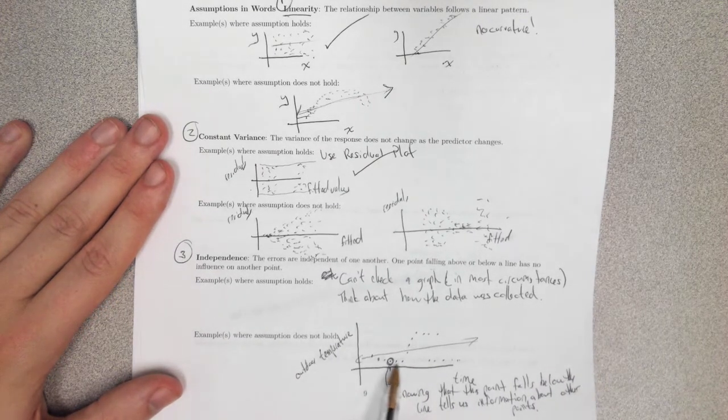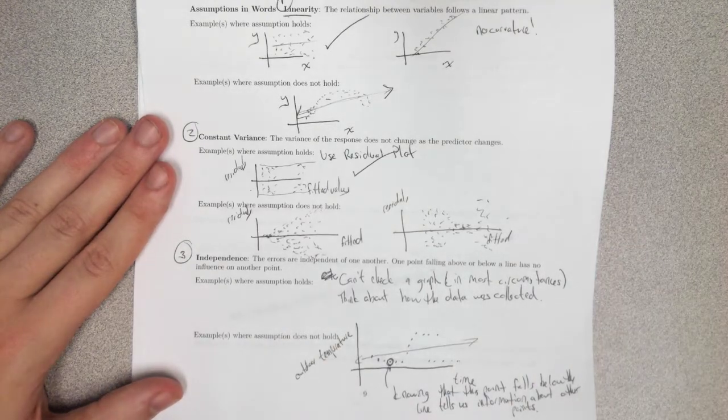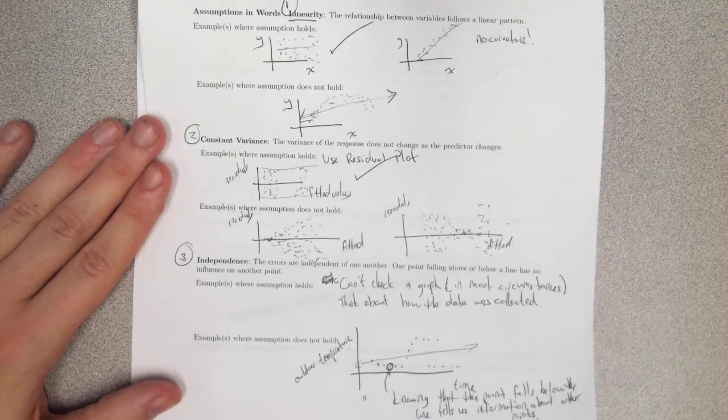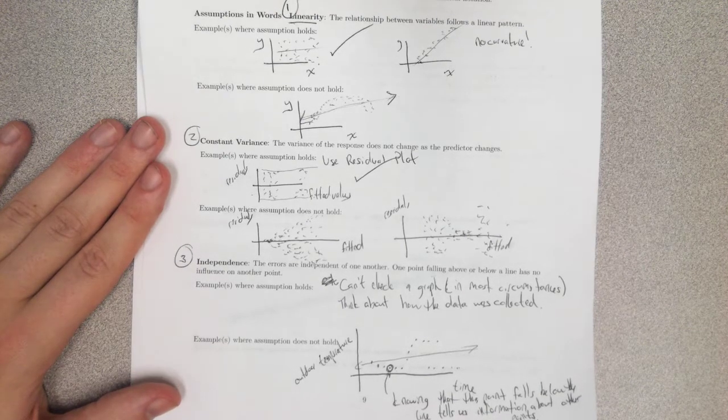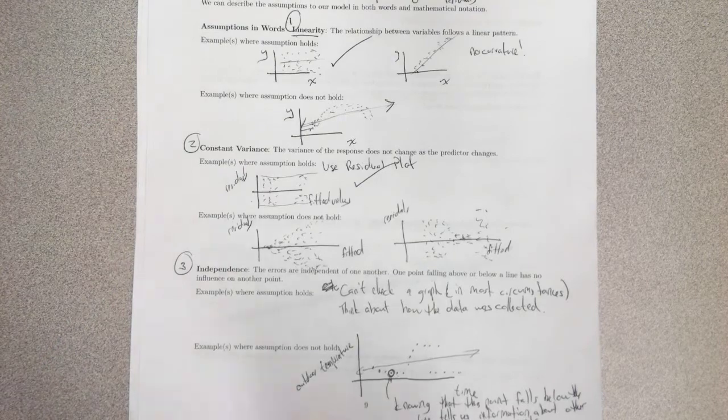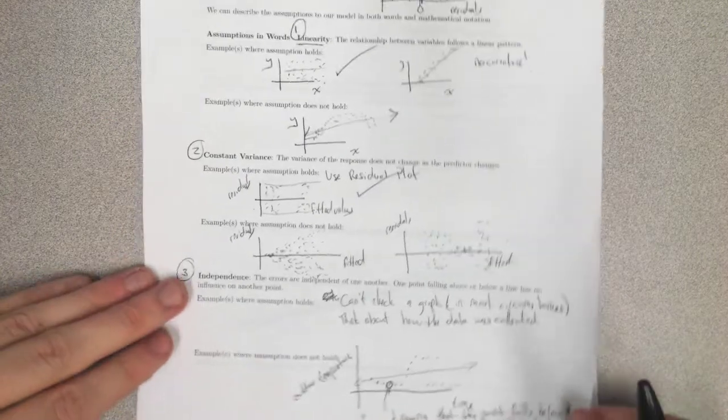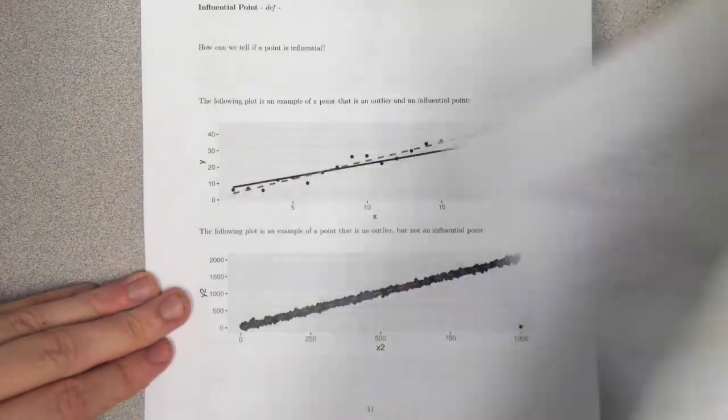In particular, these surrounding points are kind of more likely to fall below the line. So these observations aren't completely independent. We'll talk more about this assumption too. I think independence is the hardest one to kind of get our heads around, mainly because there's not always a simple kind of graphical check. You really have to think about where the data is coming from.